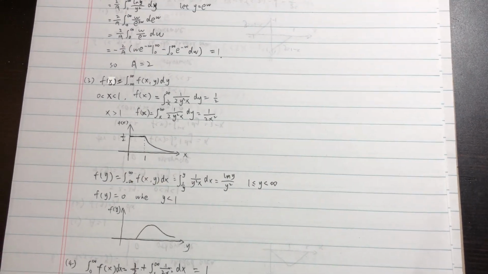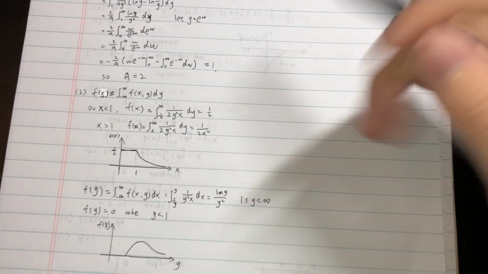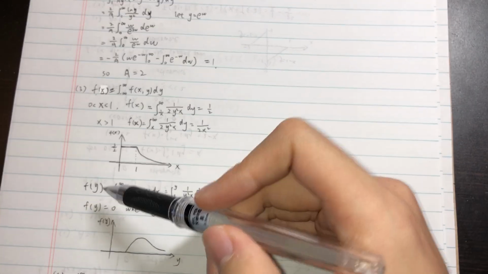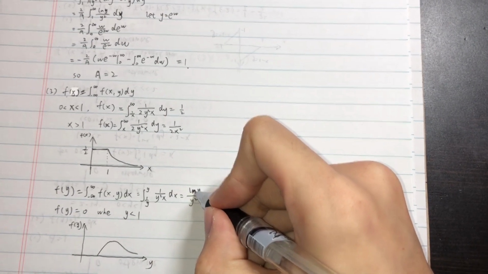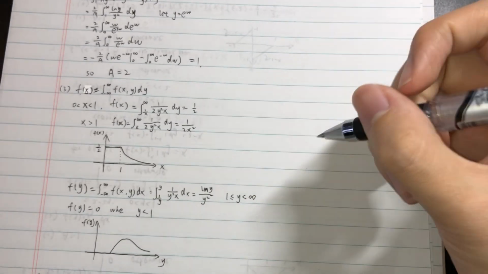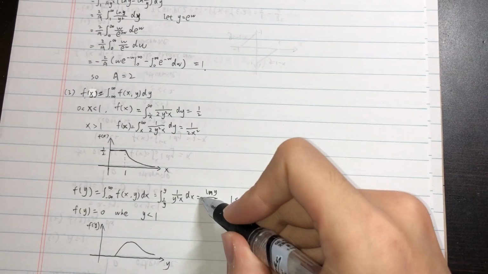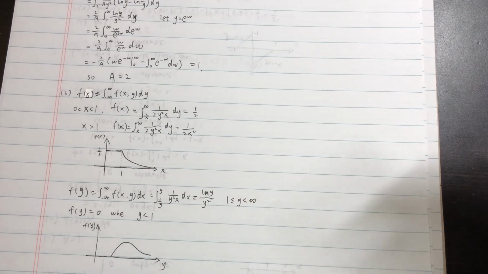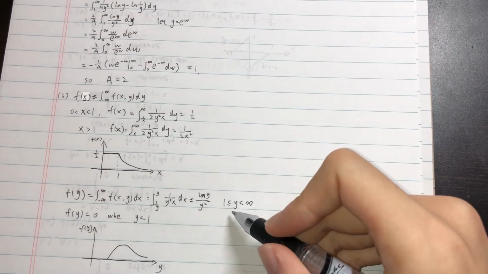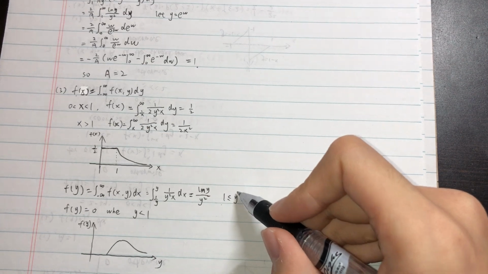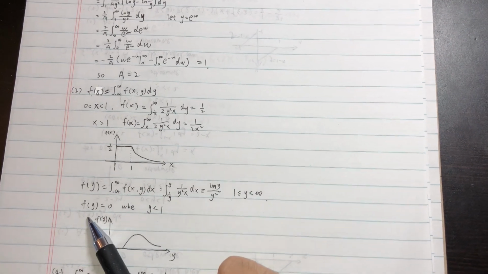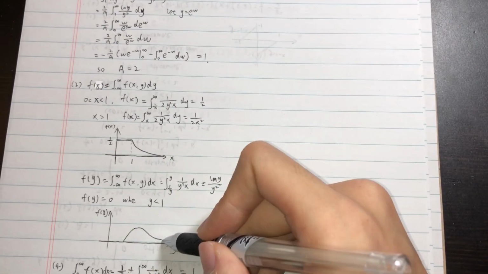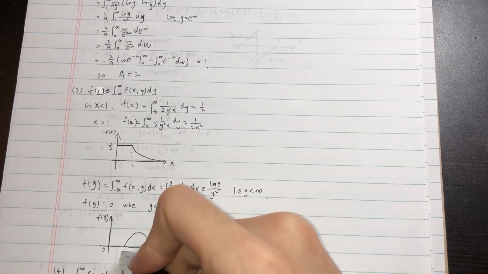Then we calculate the density function of y. It's same as the density function of x, which is equal to the integral of density function of xy, which is equal to log base e of y divided by y squared. This is the value when y is larger than 1. If y is smaller than 1, the density function of y is equal to 0. So the diagram is like this. Here is the 1.